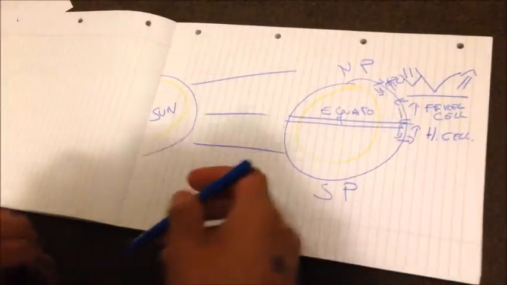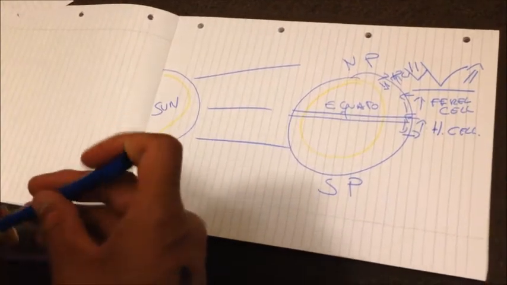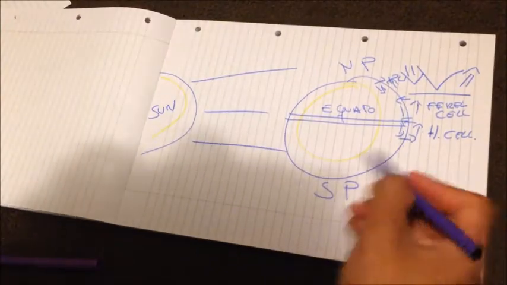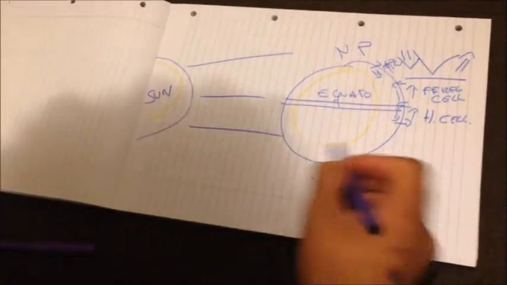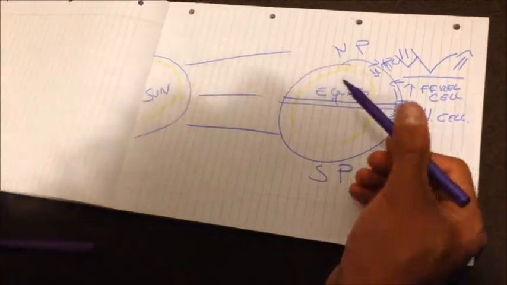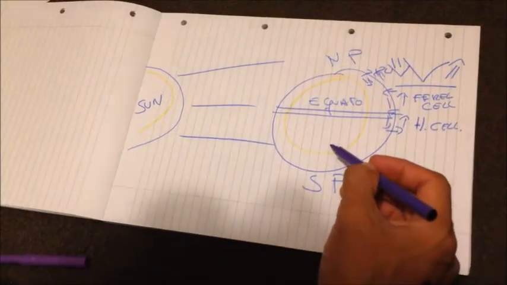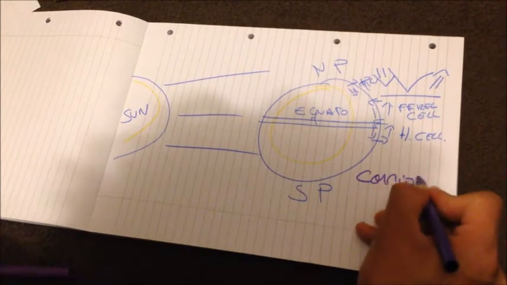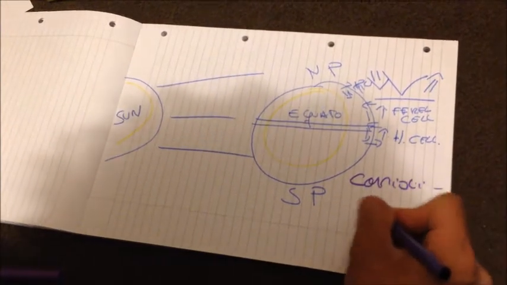Because all of this is created by the movement of the air, the movement of the air is affected by the Coriolis effect. The movement of the air could be anti-clockwise or clockwise, and all of this is called, as we say, the Coriolis effect.